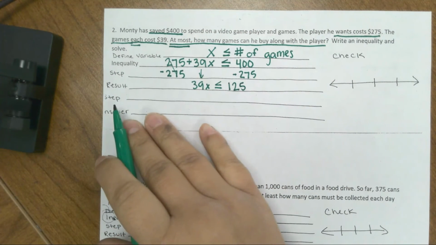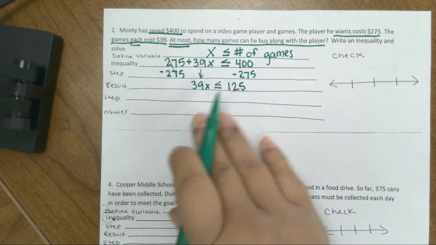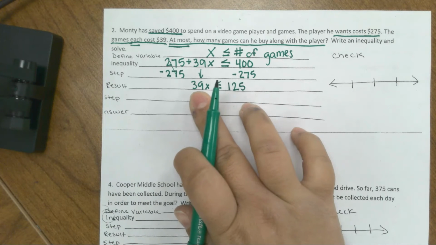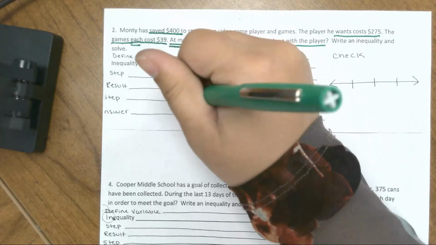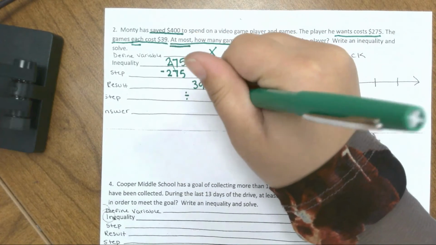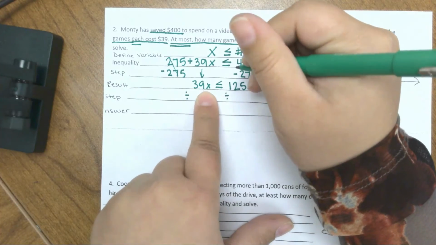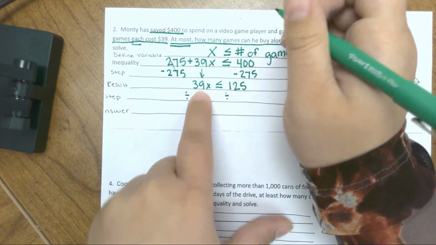Okay, so for our next step, the variable is not by itself. This is 39 times x. The inverse of multiplication is dividing each side by the number in front of the variable, or the coefficient.